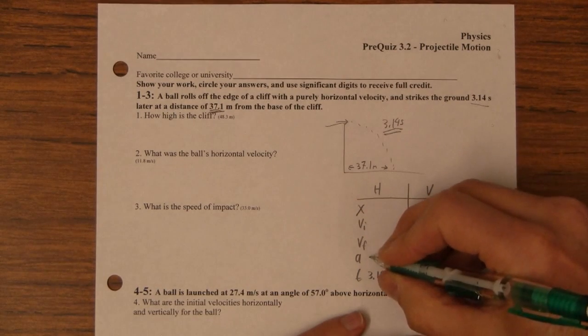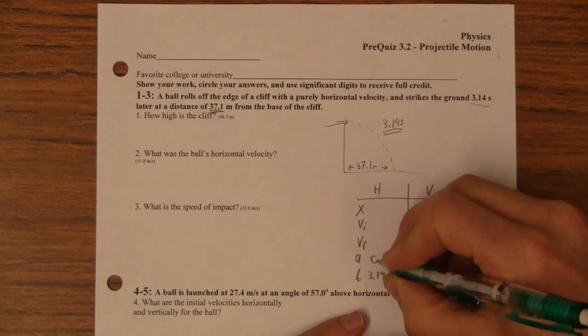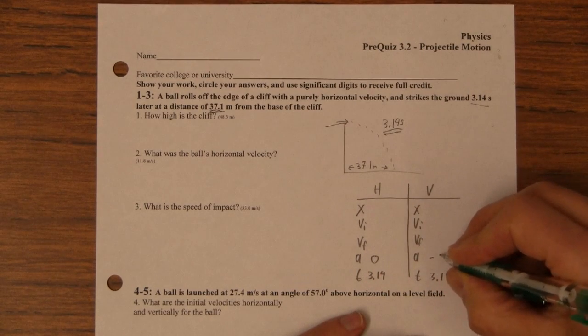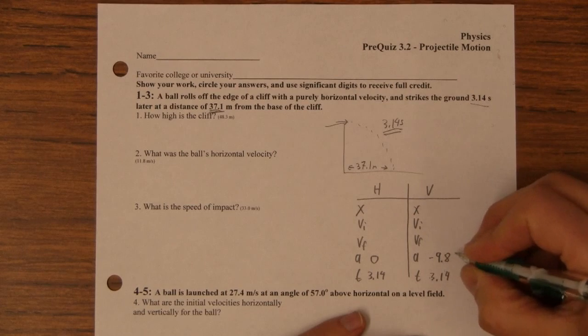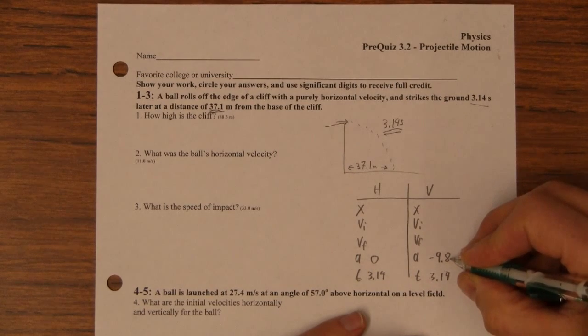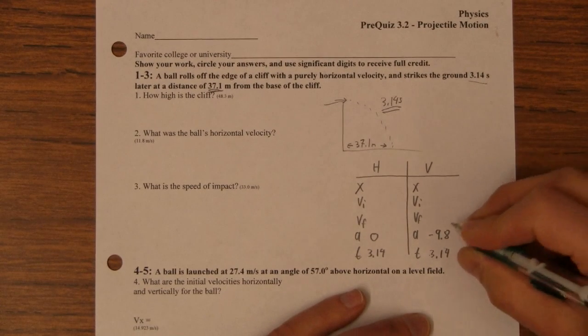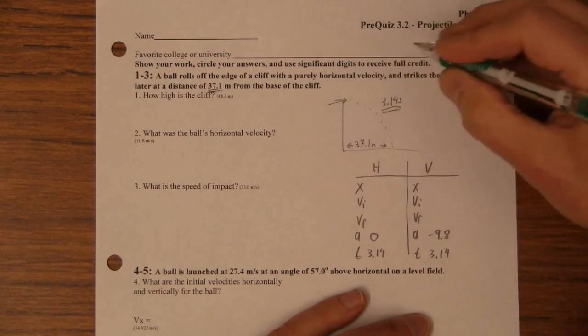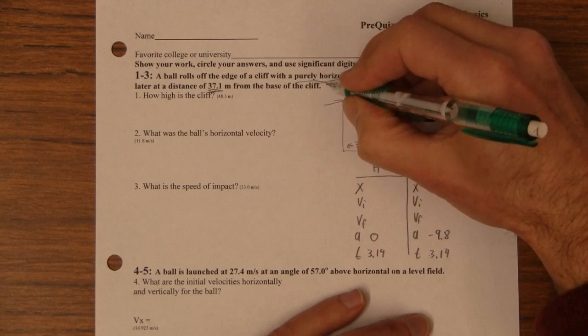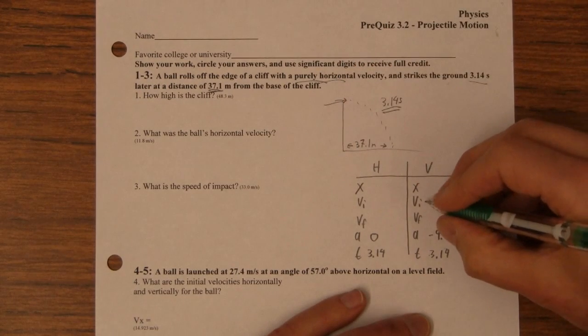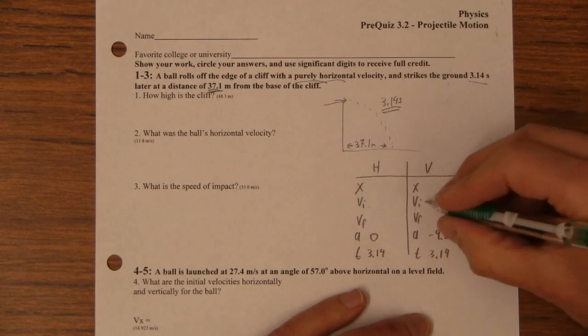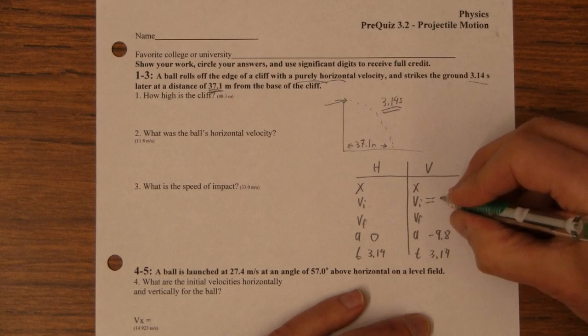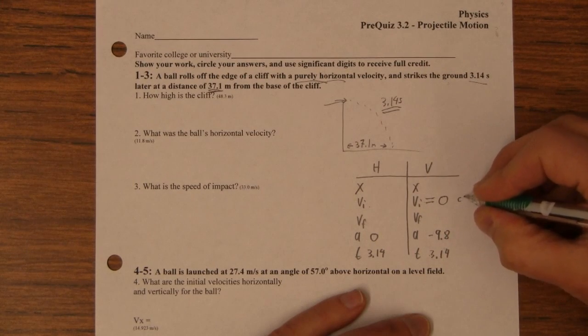Our acceleration is always the same, in every single projectile motion problem we'll solve. If we go to a different planet, it might be some other acceleration of gravity. And because it's a cliff problem, with a purely horizontal velocity, it's all horizontal and none vertical, so this initial vertical velocity is 0. That's true for cliff problems.